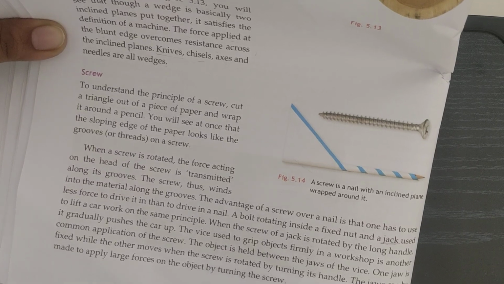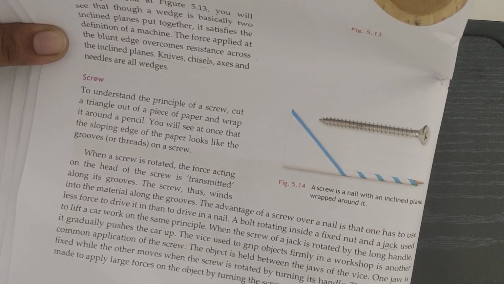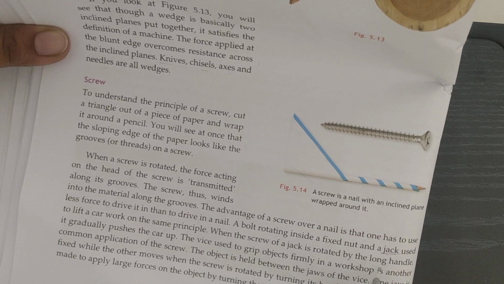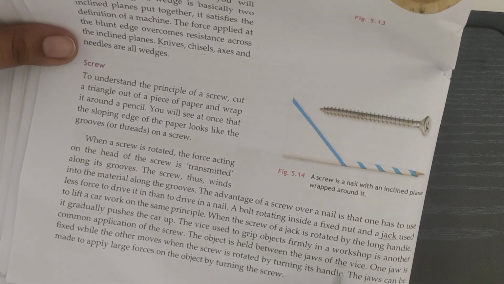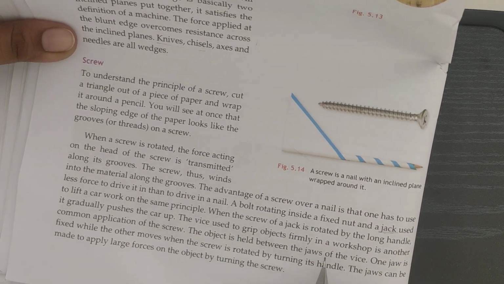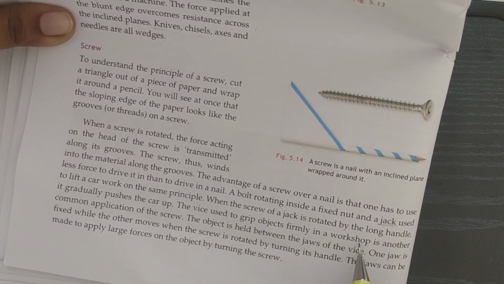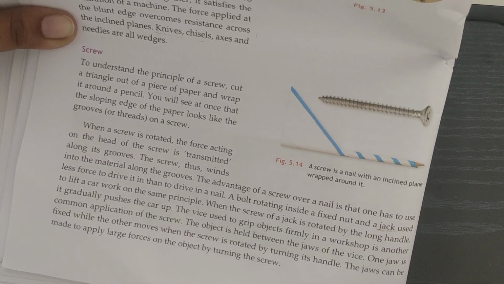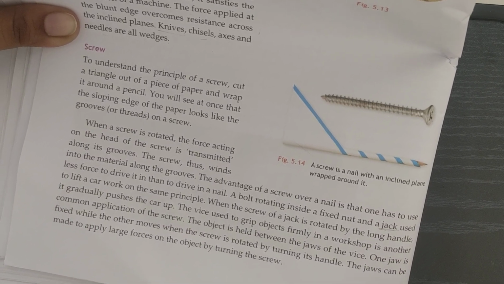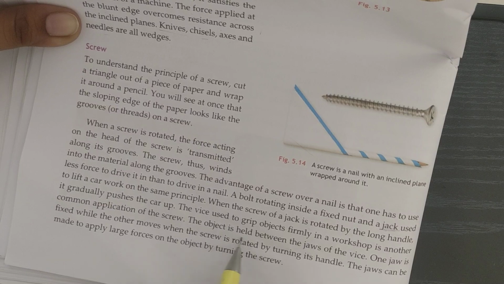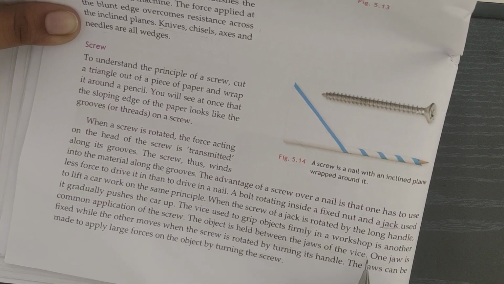This is a very common application of the screw, and it is used in jacks, which lift up heavy materials or cars for changing tires in workshops, or normally also wherever it is required. And the next thing, the object is held between the jaw and the vise.